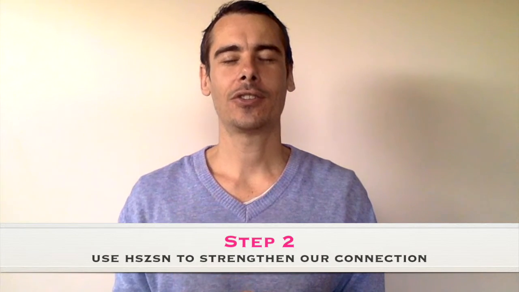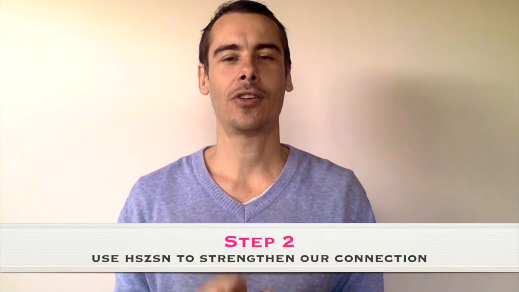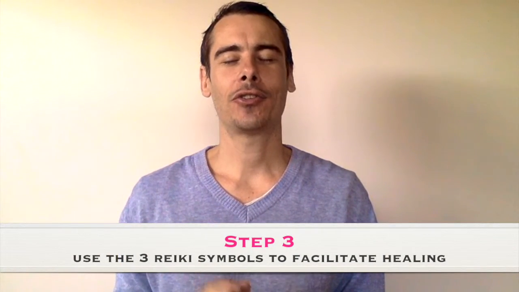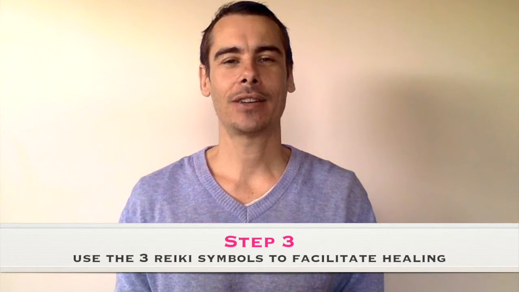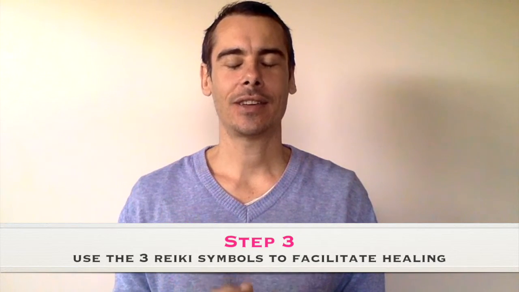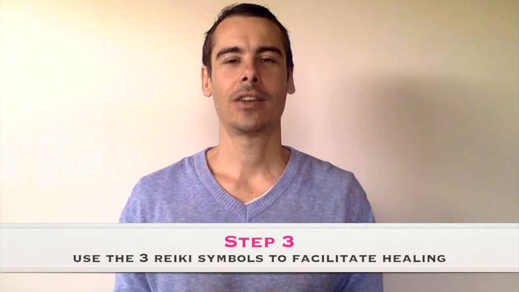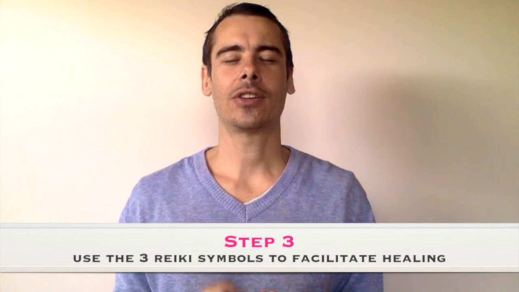Using the symbols now, we first project Hon Sha Ze Sho Nen three times, and then use the three Reiki symbols as we would normally. Cho Ku Rei, Cho Ku Rei, Cho Ku Rei, Sei He Ki, Sei He Ki, Sei He Ki, Hon Sha Ze Sho Nen, Hon Sha Ze Sho Nen, Hon Sha Ze Sho Nen.